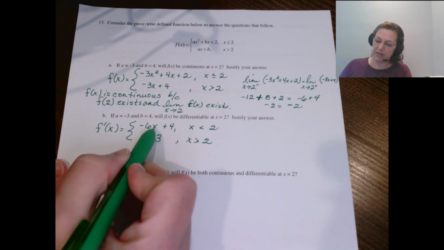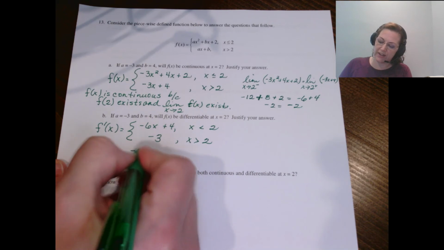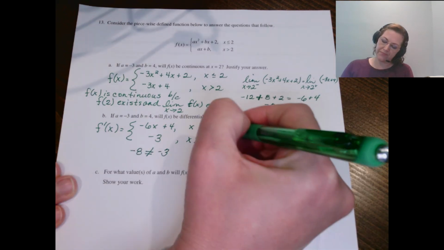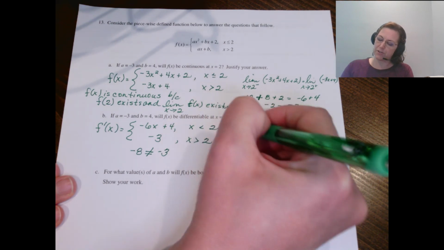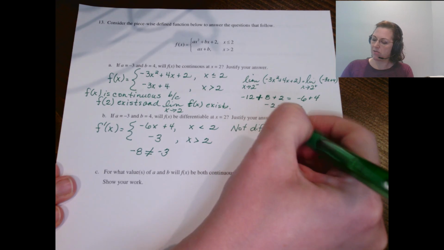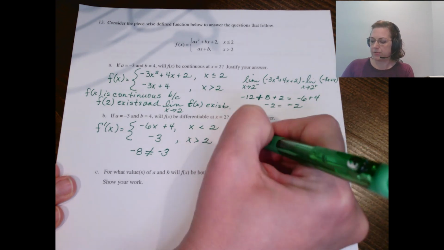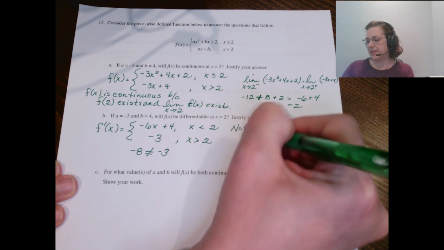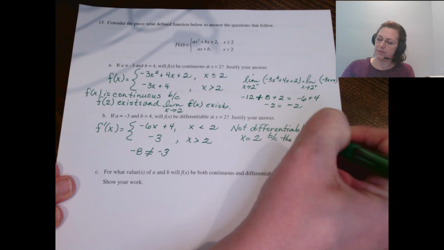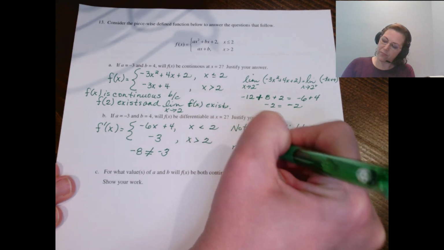So if I put 2 in here, I'm going to get -6 times 2, which is -12, plus 4 is -8, and that does not equal -3. Not differentiable at x equals 2 because the left and right derivatives are not equal.